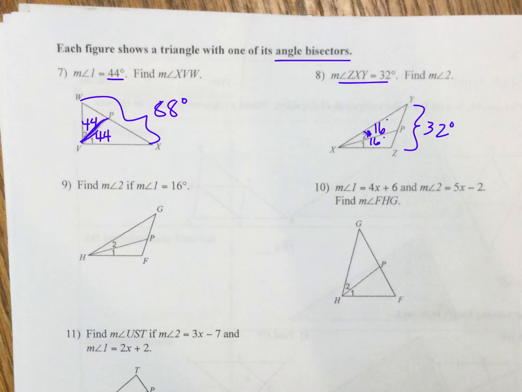In number 9, it says how much is angle 1, how much is angle 2 if angle 1 is 16? Well, we know they're the same, so it's 16 degrees. And this number 10, it says if angle 1 is 4x plus 6 and angle 2 is 5x minus 2, it wants to know the whole thing.